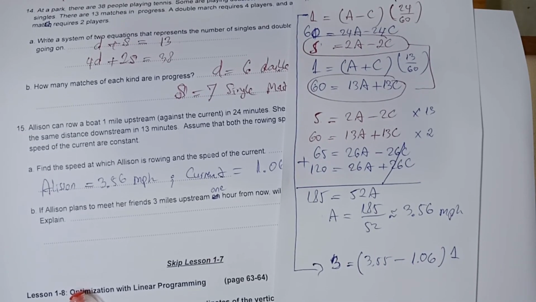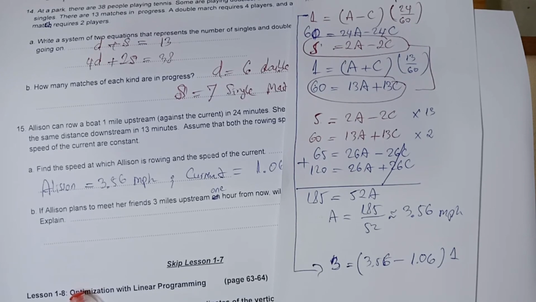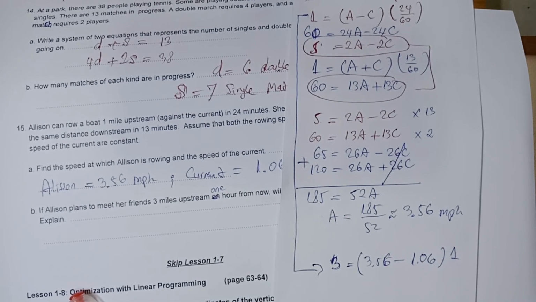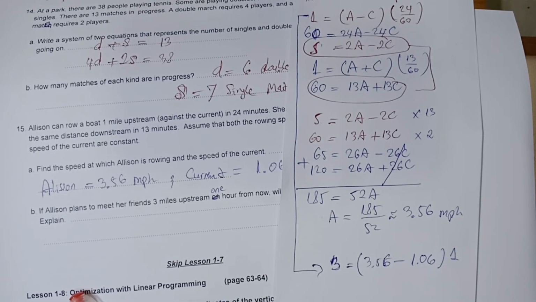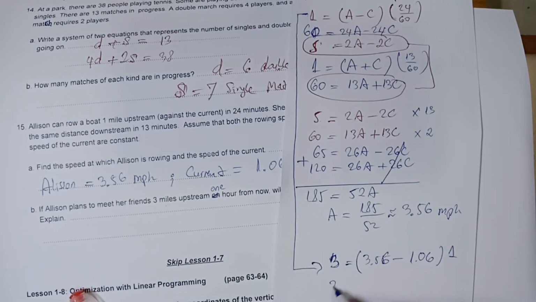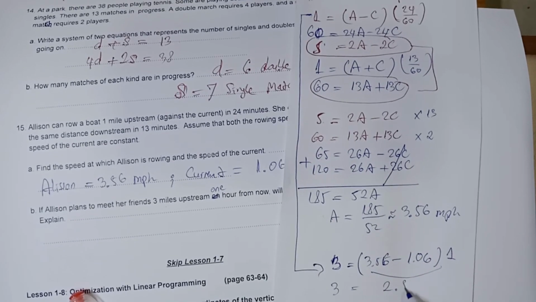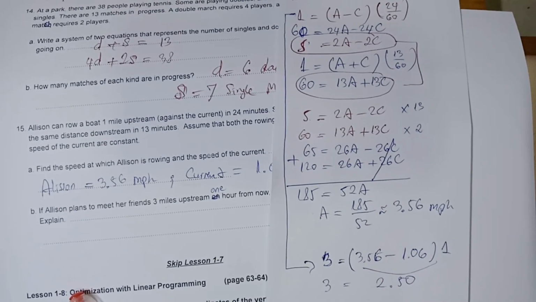So you will have 3.56, round up a little bit, and you times it with 1. So approximately this one is 3 miles, but this section here is about 2.50.